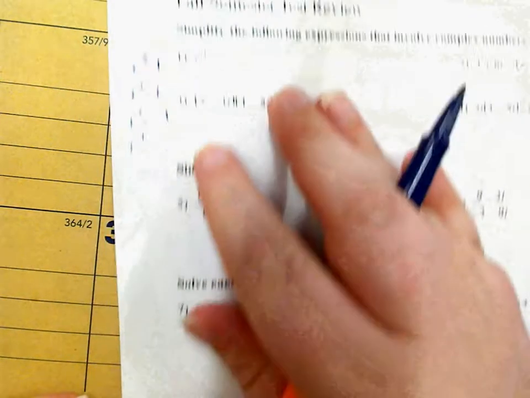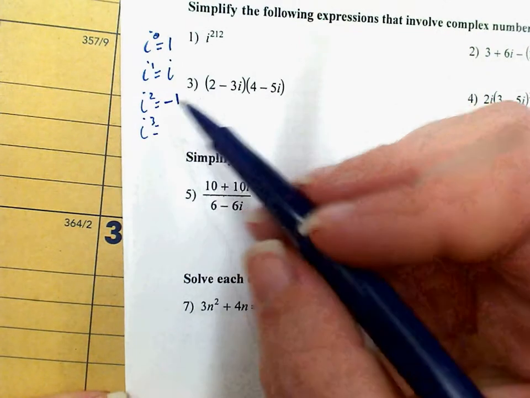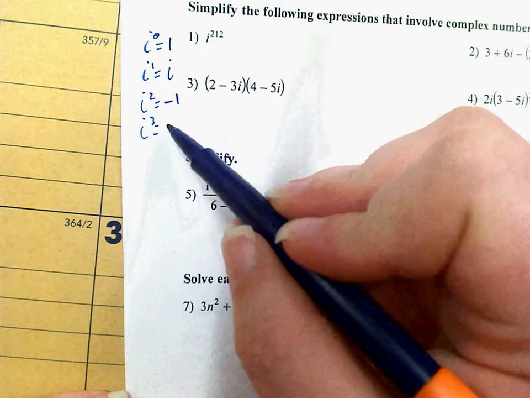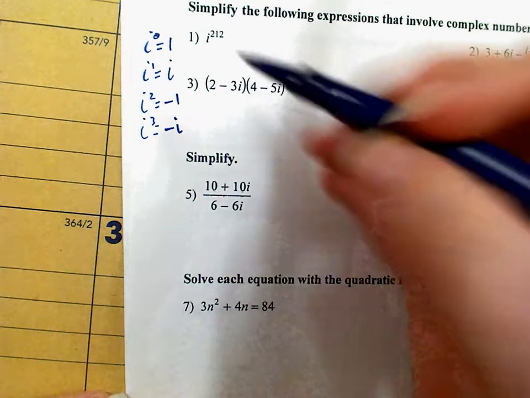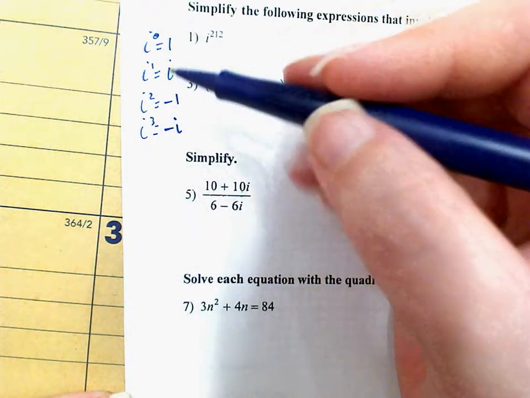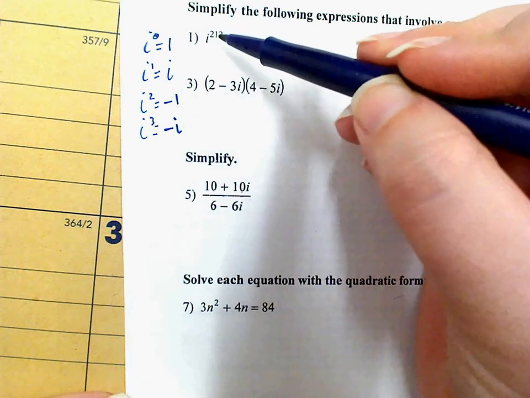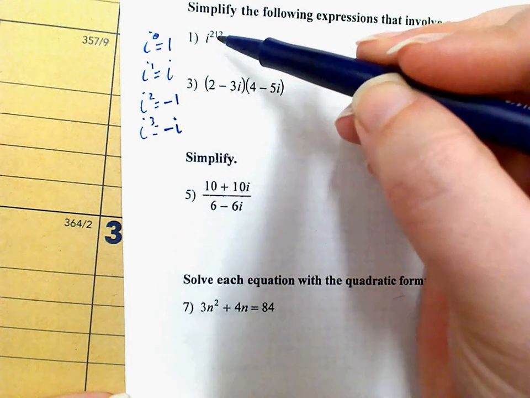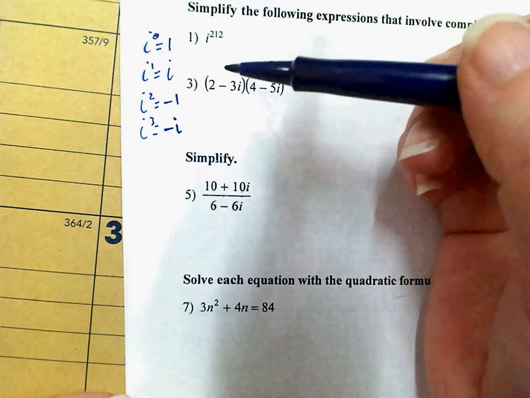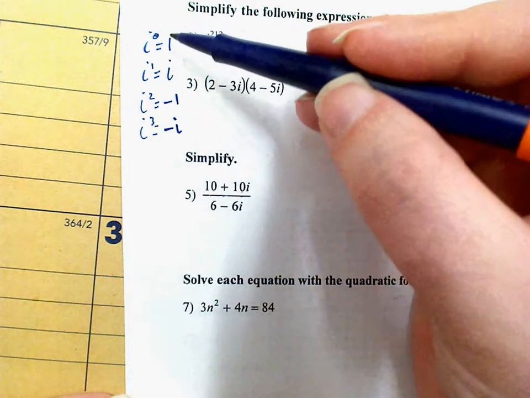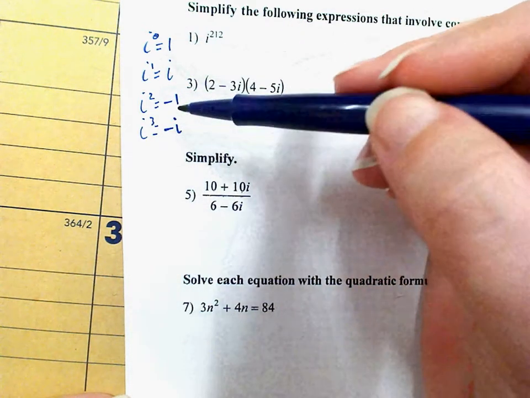And then i cubed is just taking i squared and multiplying it times another i. So negative 1 times i is negative i. The idea is that this is a pattern of 4, so whenever you have this power, if I were to divide 4 out of 212, whatever the remainder is, it corresponds to these terms right here.